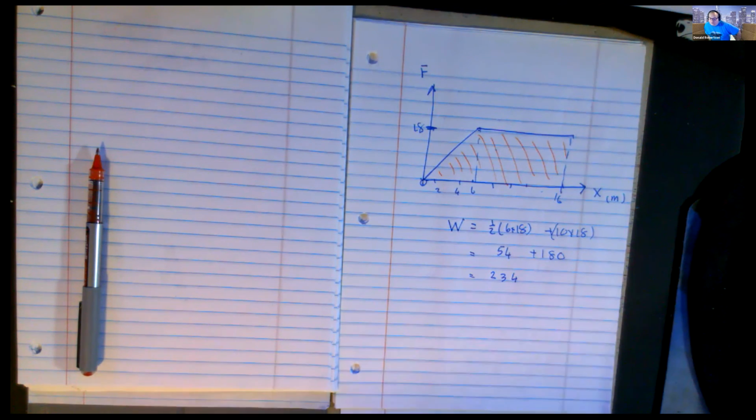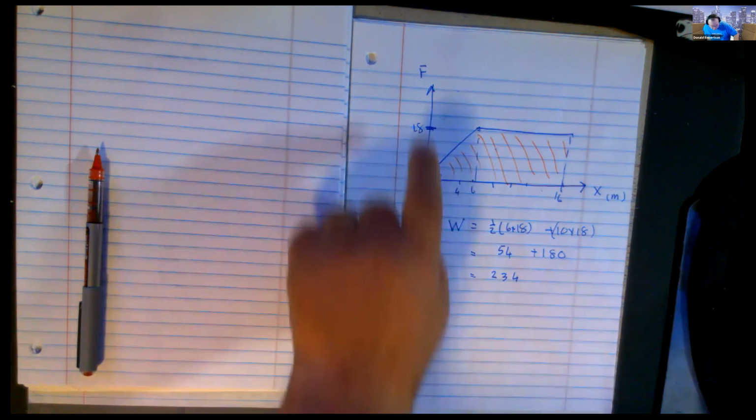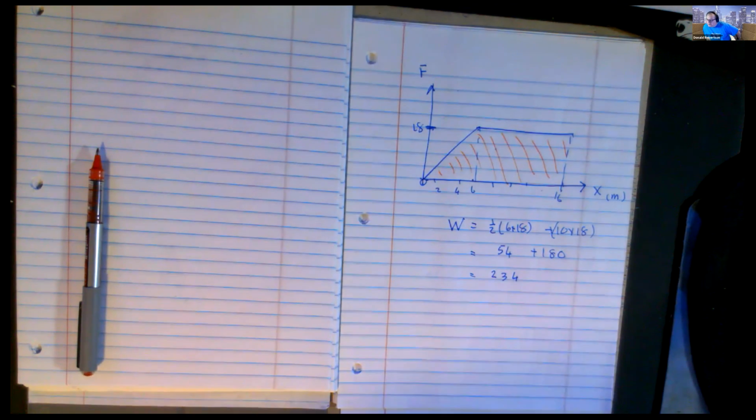What is the mistake that I have done? Because if this had been feet and pounds, right, I would be fine. The answer would be 234 foot-pounds. But this is meters and newtons. So if gravity is involved, what should I do? Multiply by 9.8. And if gravity has already been included in the force, then I don't need to.